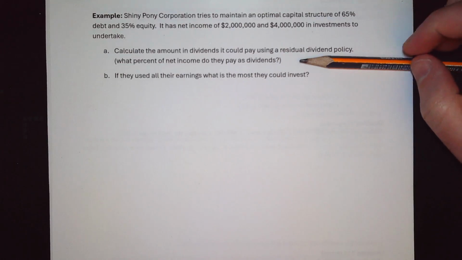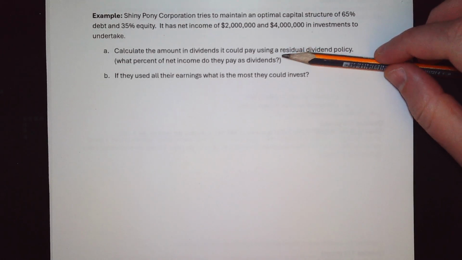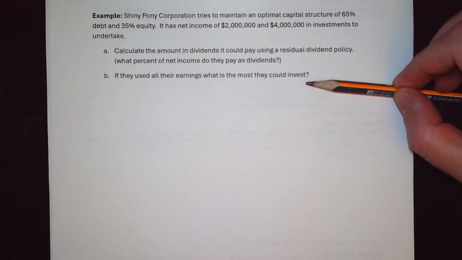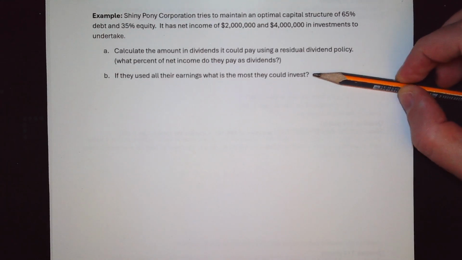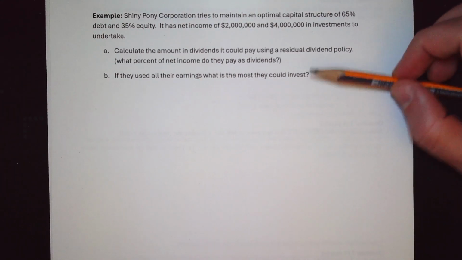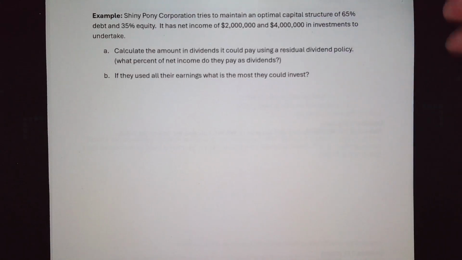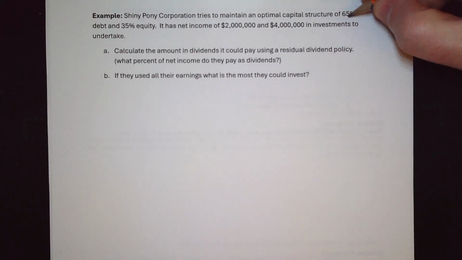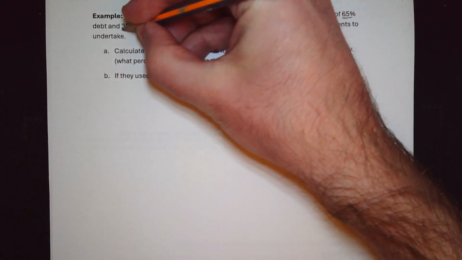And then calculate the amount. I don't know why I say what percentage here. If they use all their earnings, what is the most they could invest? So if they decided to use all earnings in order to reinvest in projects, what is the maximum they could do? Now, the important thing here is because we're given the optimal capital structure.